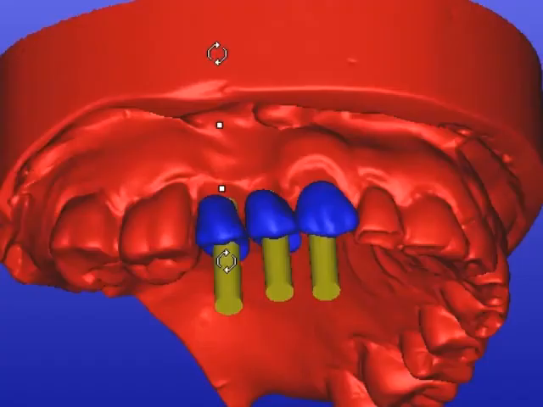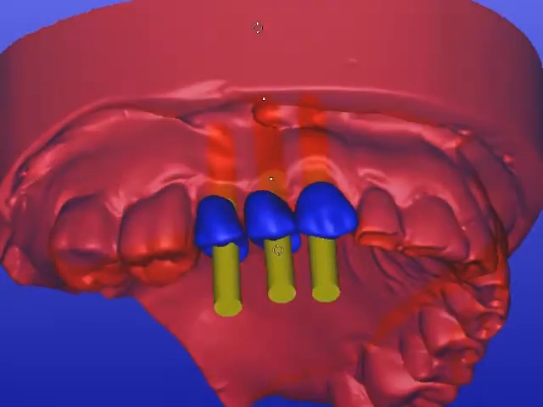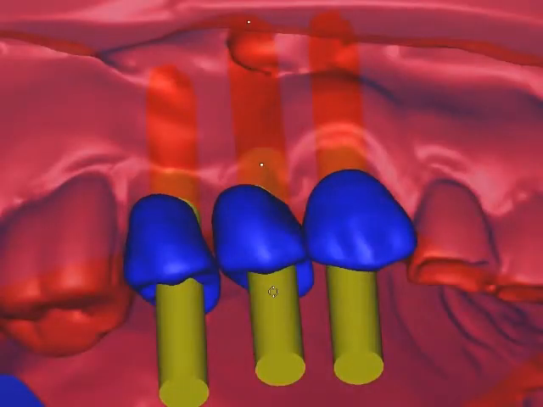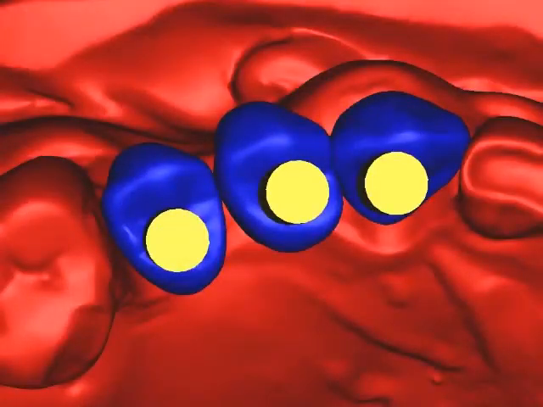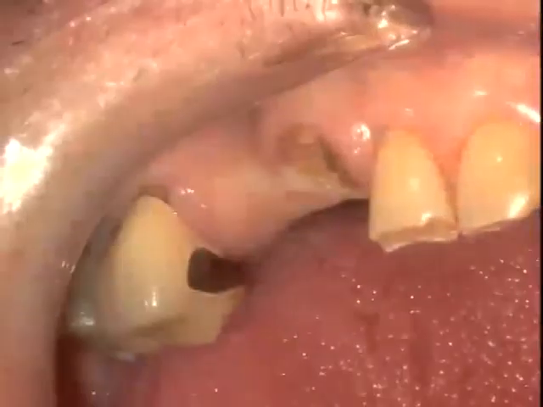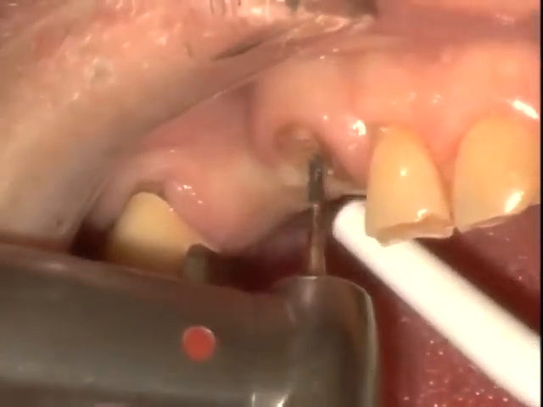So both things are going to be done in order to facilitate immediate functional loading of a segmental bridge. Here you can see the implants placed with the screw access channels directly placed in the areas of the future restorations. This is facilitated through optical scanning of the dental model and then combining that optical scan with the digital information taken from the cone beam image. This allows us to place the implants precisely where the future teeth are going to be with no guesswork.